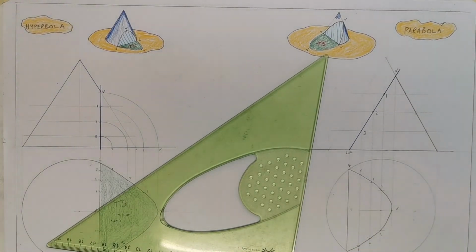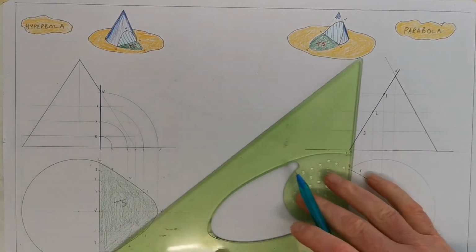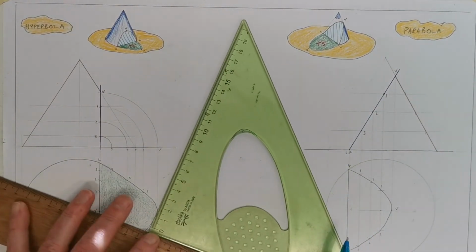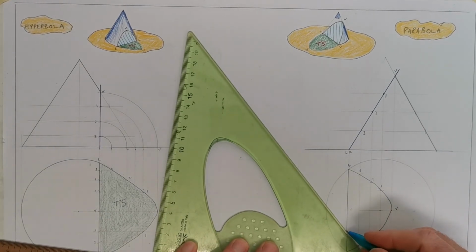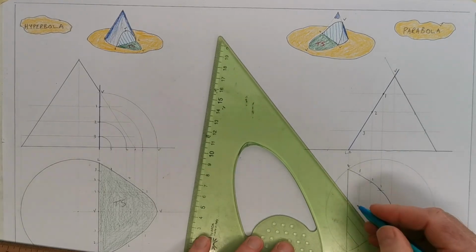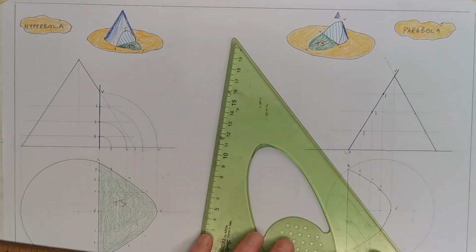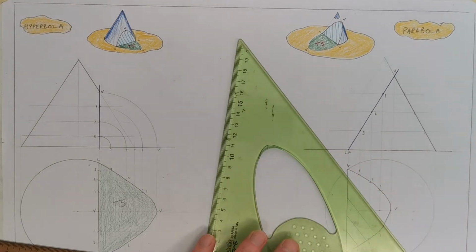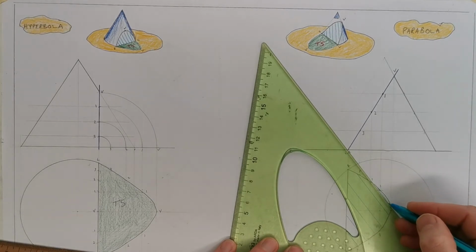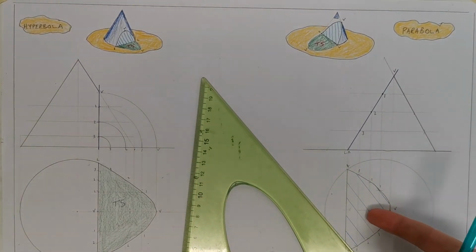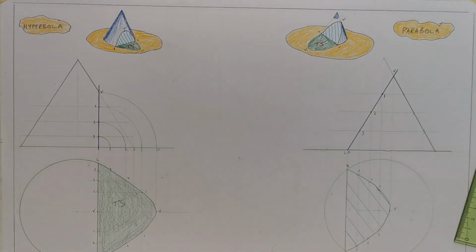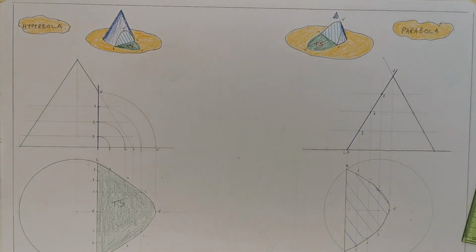Okay, so that there now, I'll just put a few hatching lines in it. So that there is the plan of the cut section. Now that is going to be a perfect parabola when I rabat it down onto the ground.